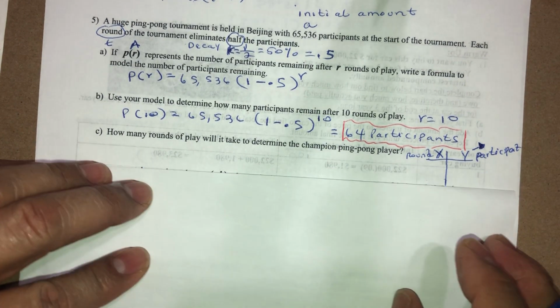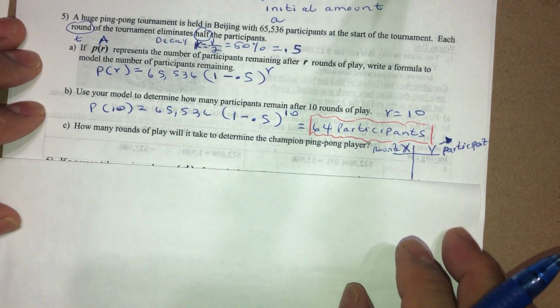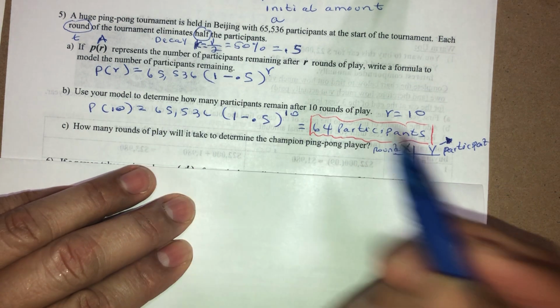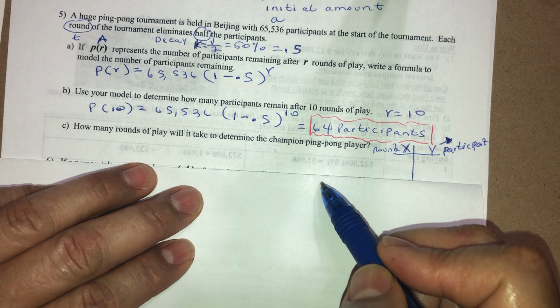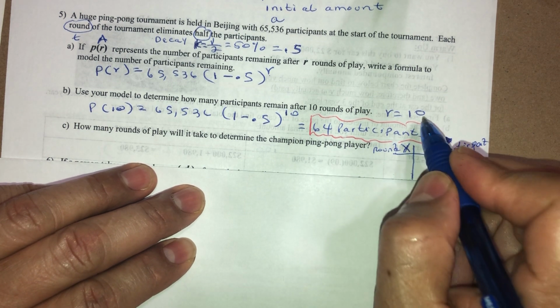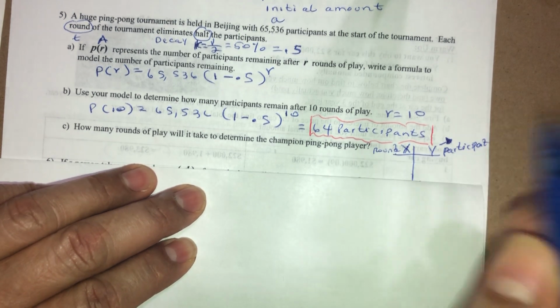So just take a look at the previous question. After 10 rounds, we have 64 participants. So that means that X is 10 and Y is 64.